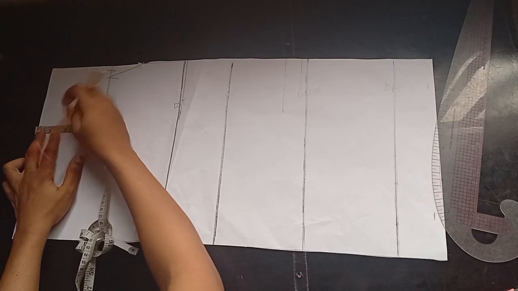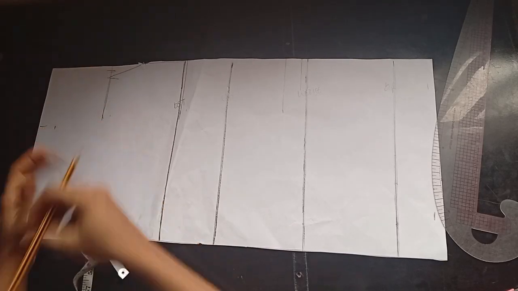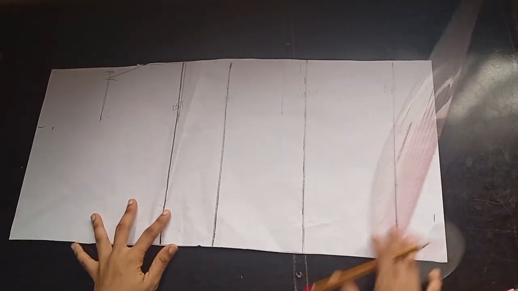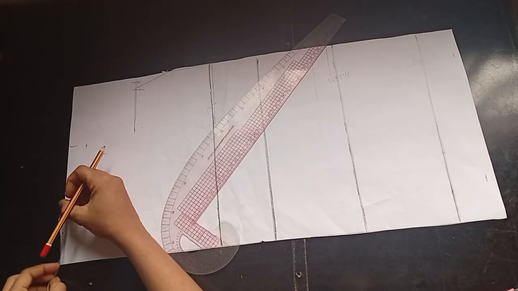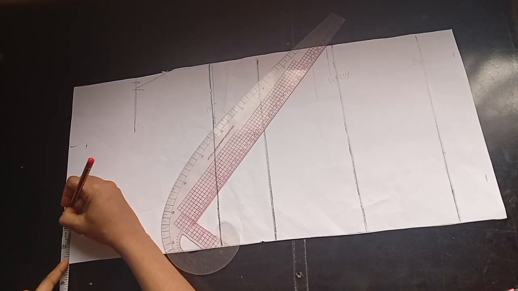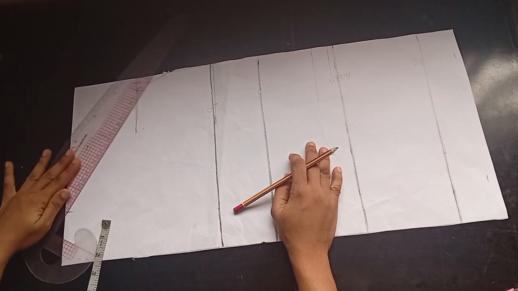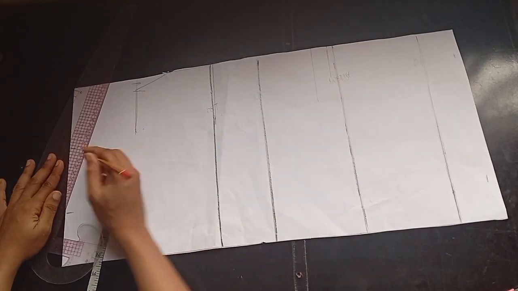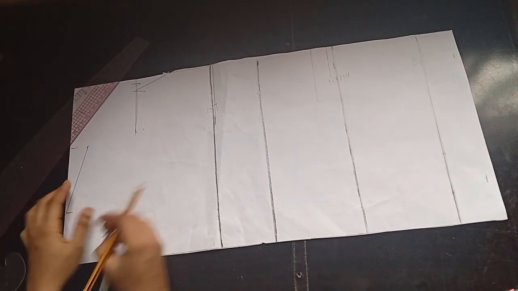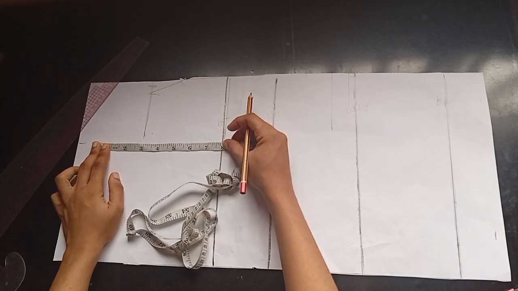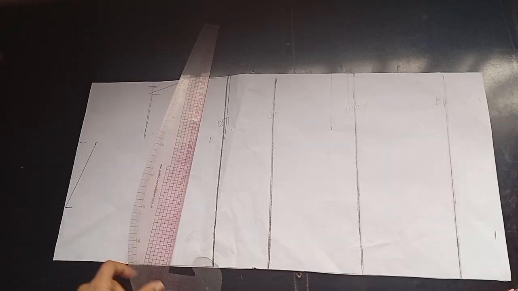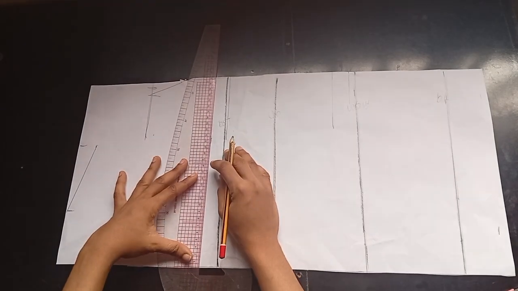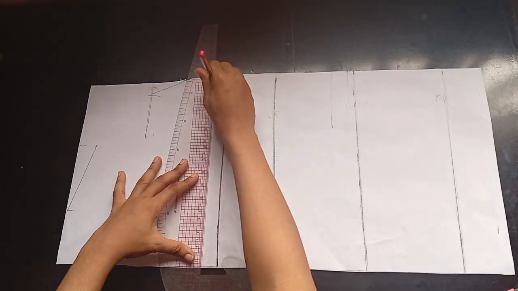Now I'll come down by 1 inch from this point, and after that I'm going to go ahead to connect. But before connecting my shoulder slope, I'll go ahead to mark my basic neckline of 3 inches, and I'll go ahead to connect this. The next step is to find your chest line, which is your bust circumference divided by 6 plus 1.5 inches. Mine is 7 inches. I'll place my ruler and I'll go ahead to draw out a straight line.